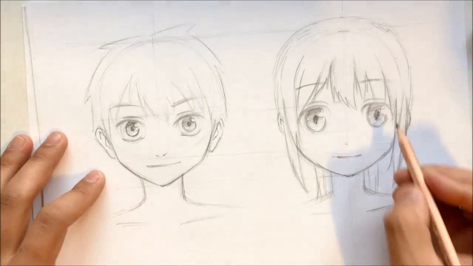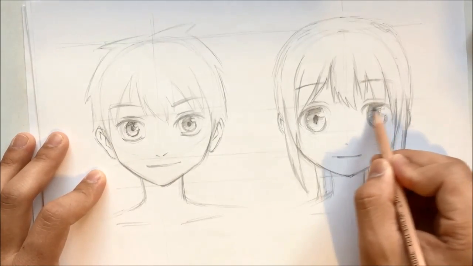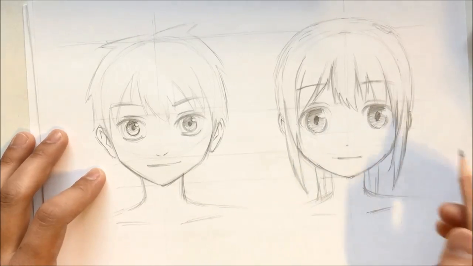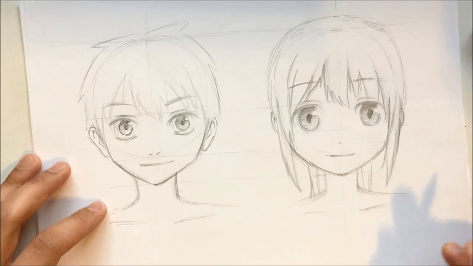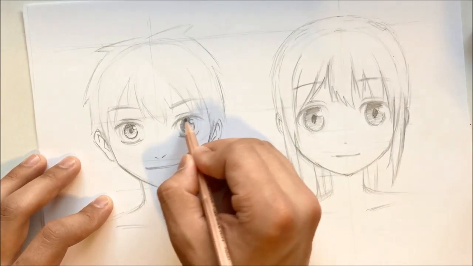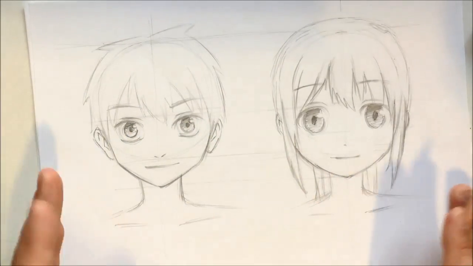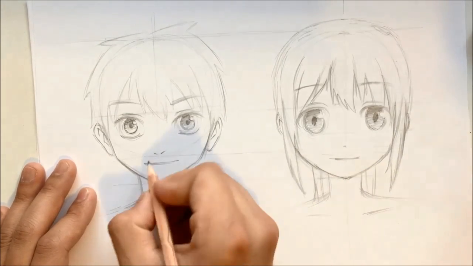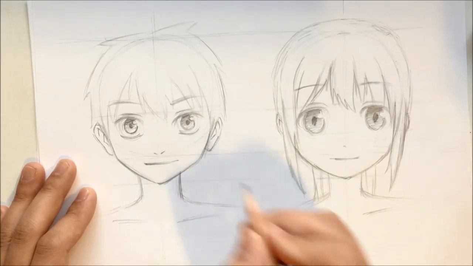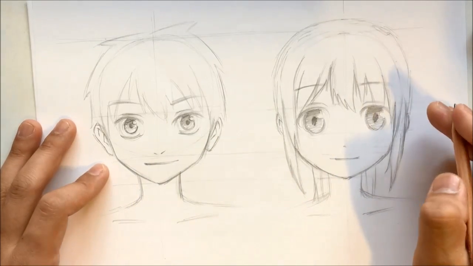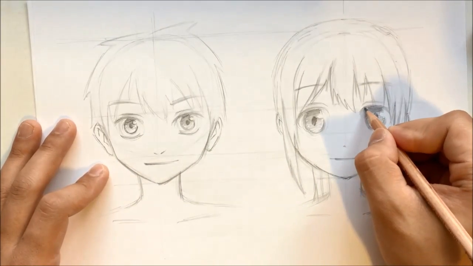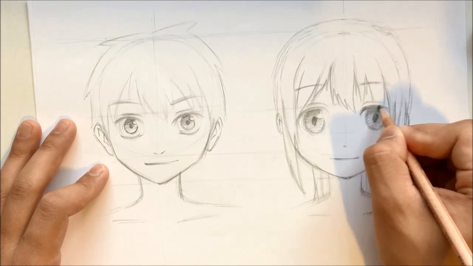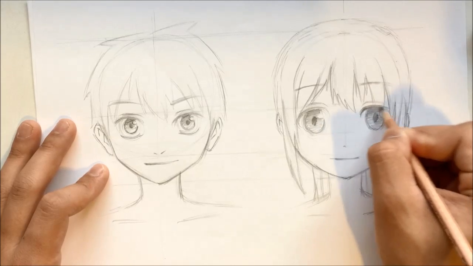There are tons of ways to shade the character. There's no difference between the shading and shadowing between girls and guys. But one last difference that maybe I forgot to tell you guys is that the upper line for the girl is much thicker.